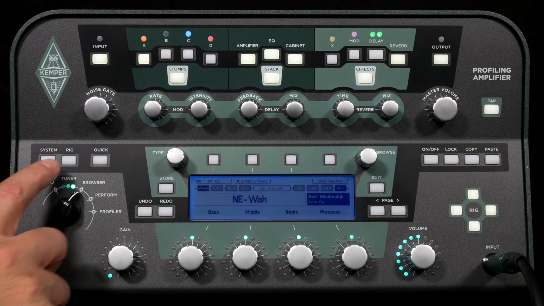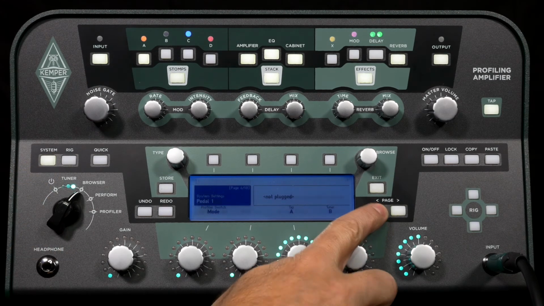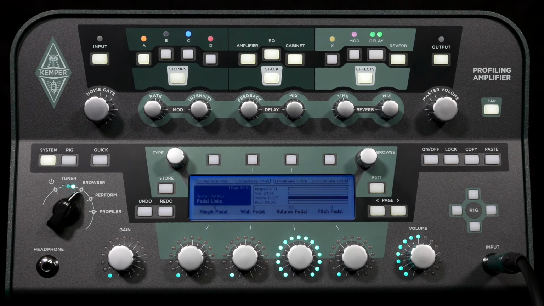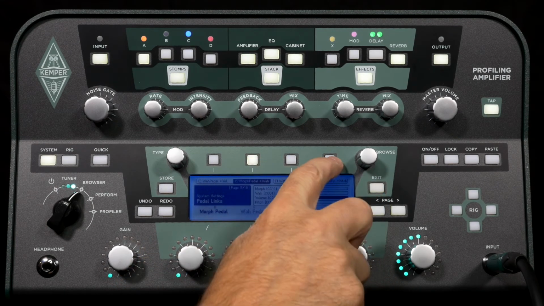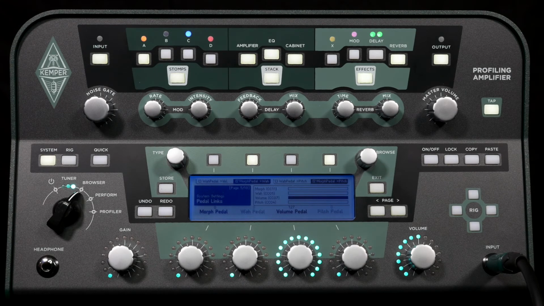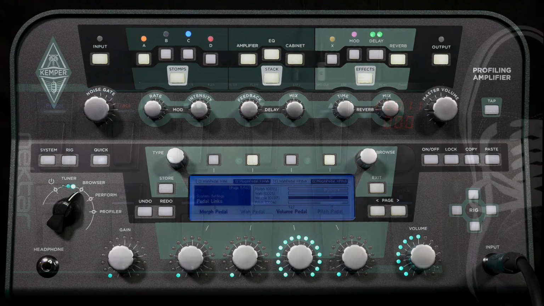Press the System button and select the page pedal left. Activate the functions Morph Pedal to Wah and Morph Pedal to Pitch. Now the control of the wah and pitch effects is assigned to Morph Pedal, or in other words, the EXP2 pedal.